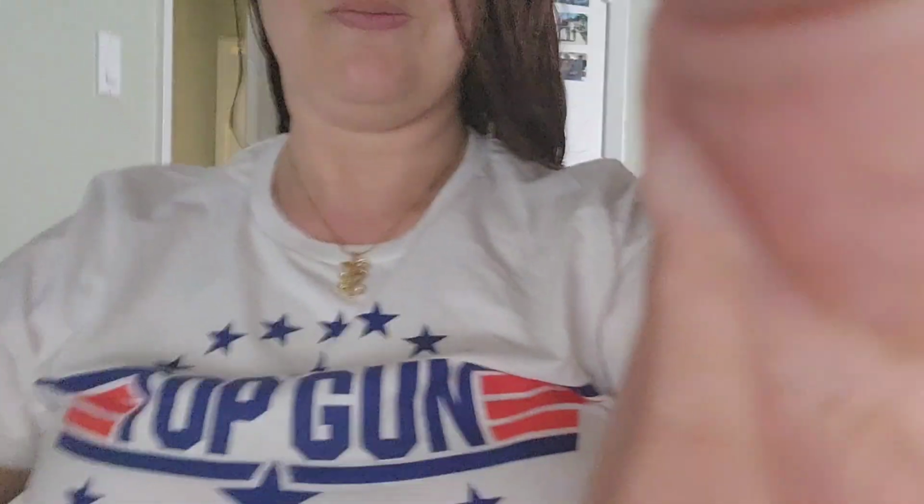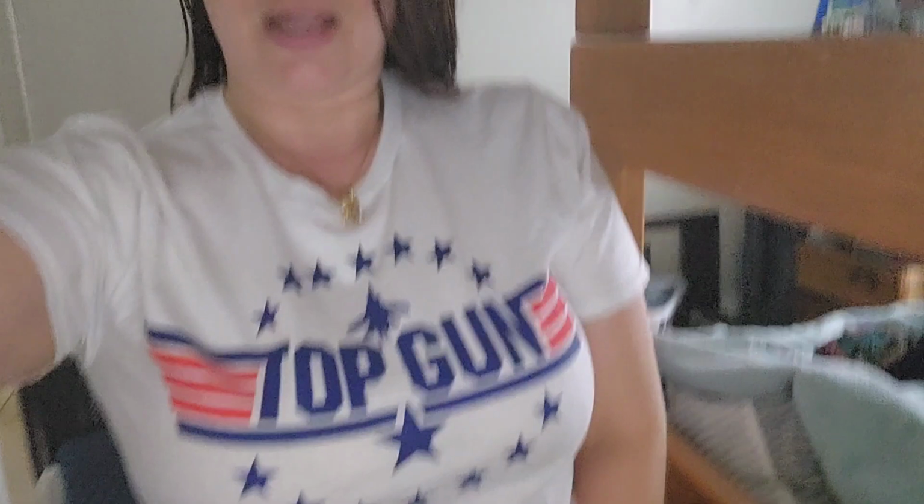Another thing is, do you guys like my Top Gun shirt? I actually got it at Walmart for $2, and I really like it. It's my first time wearing it.